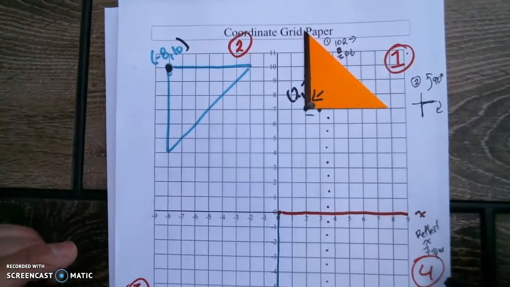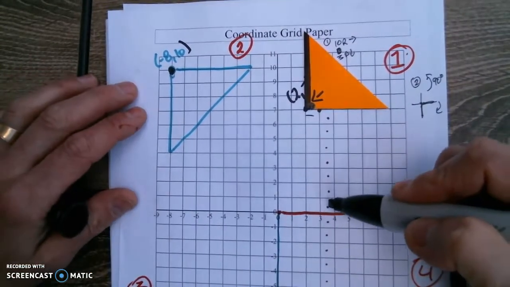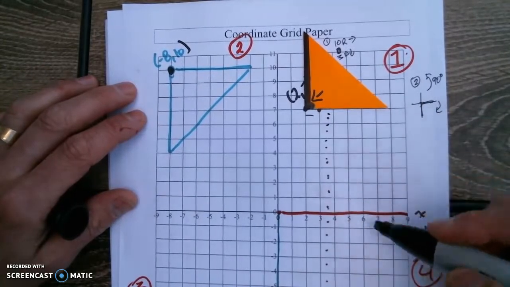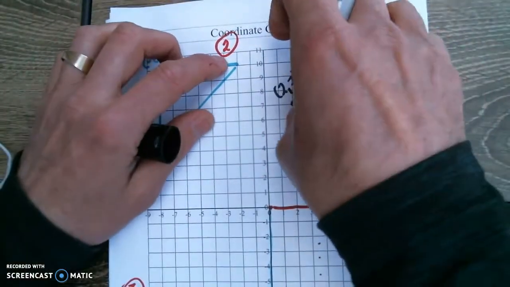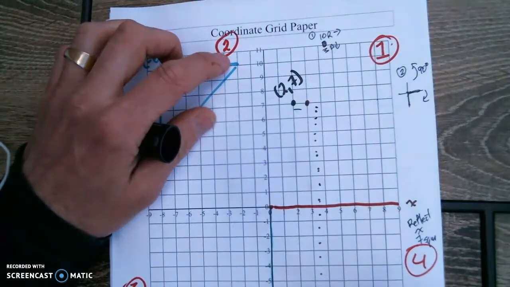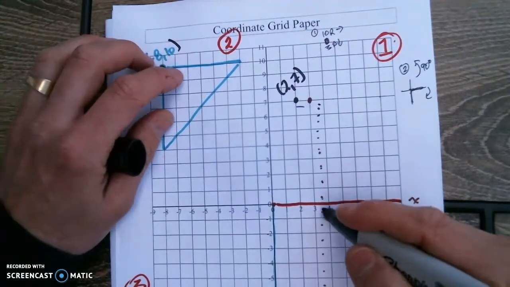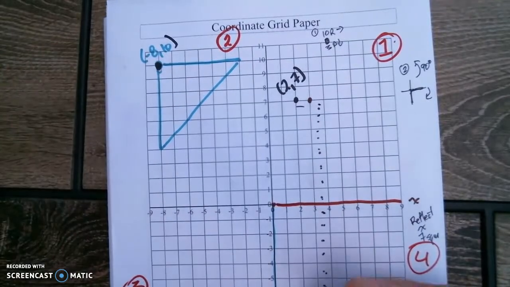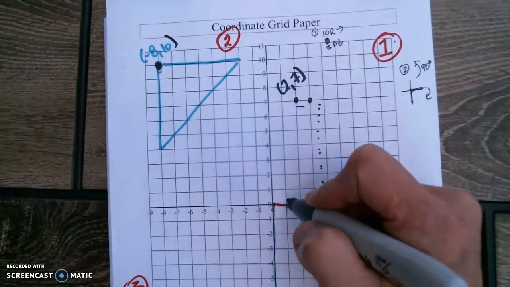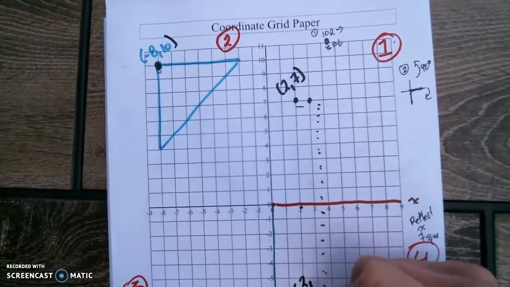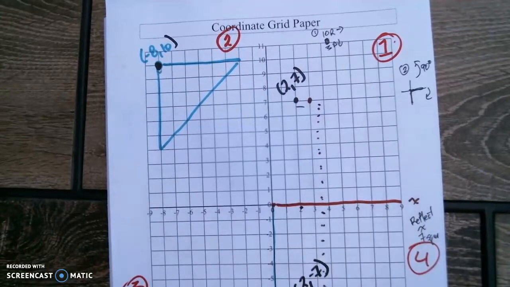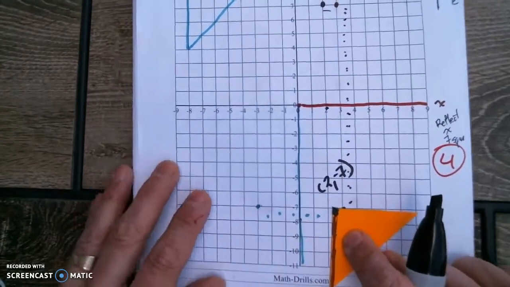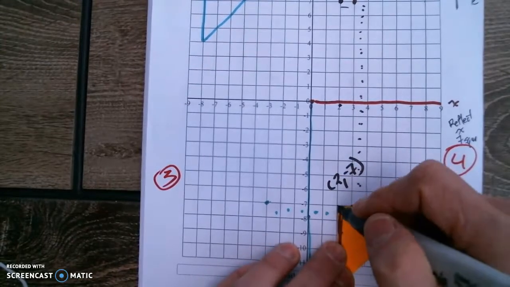Next thing is I'm going to reflect across the x-axis. Currently, my shape is 1, 2, 3, 4, 5, 6, 7 squares away from the x-axis. So when I reflect it, it's going to be 1, 2, 3, 4, 5, 6, 7 down. There's my new spot, and the corner is now at 2, -7. So do you see how I'm always recording and making note of where that corner is?